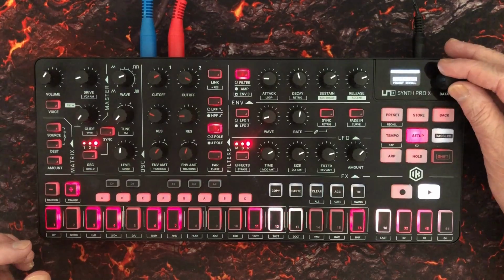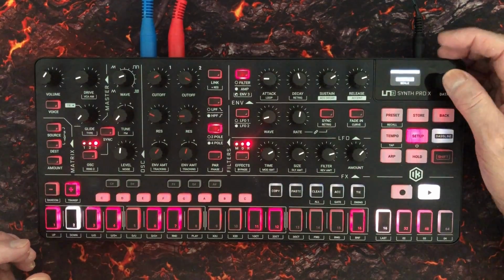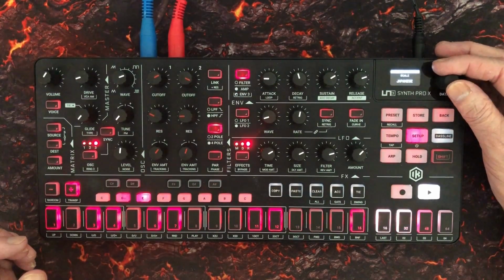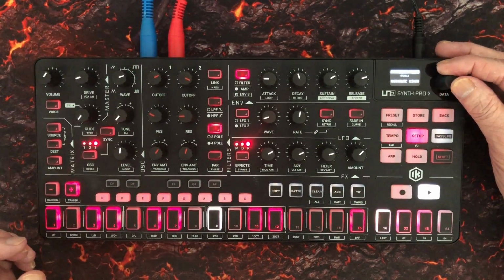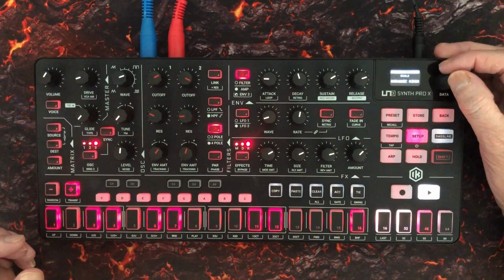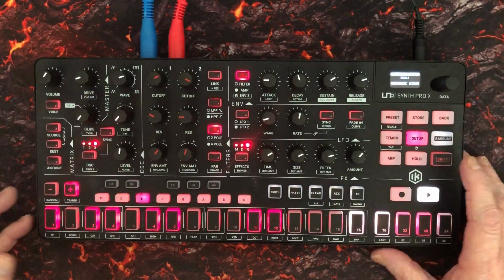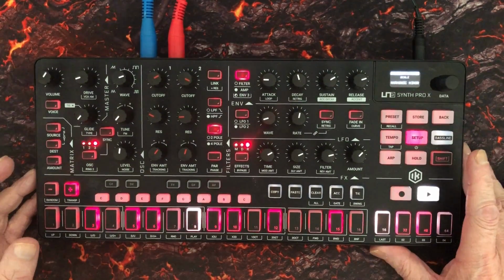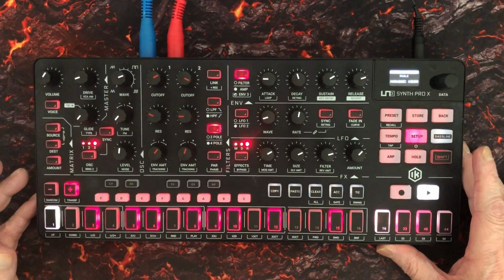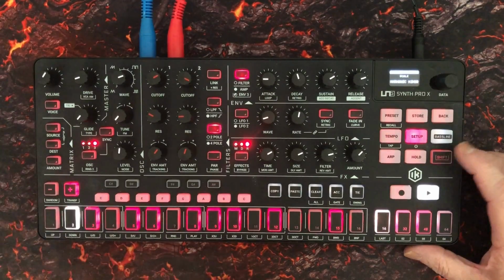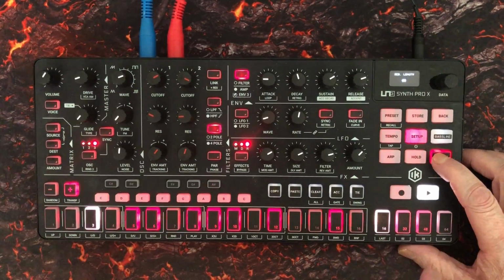So if we go back to scale and go with, say, harmonic minor. Let's make last step.